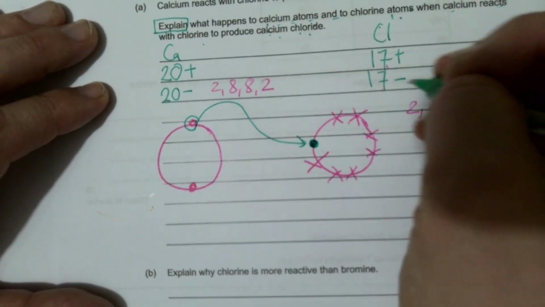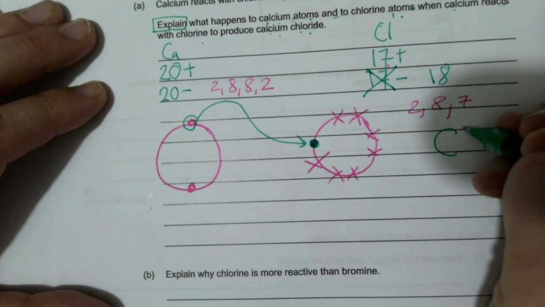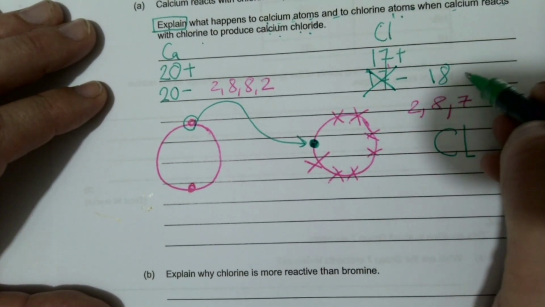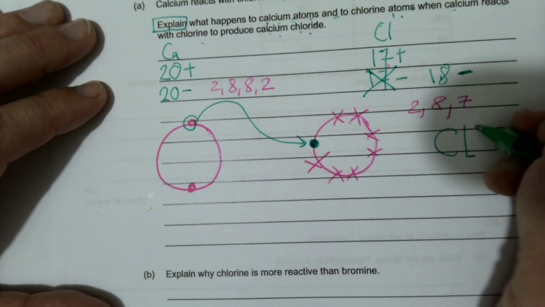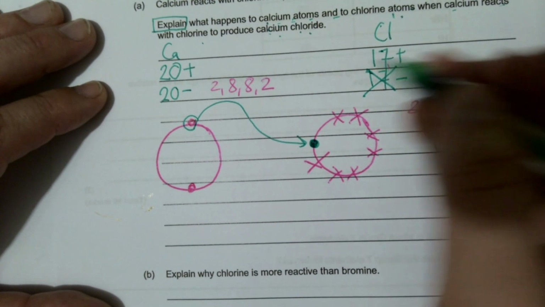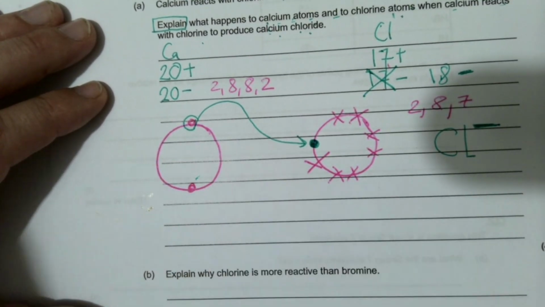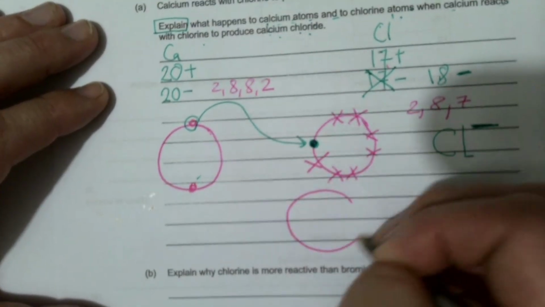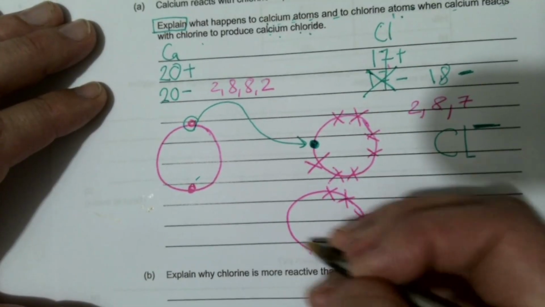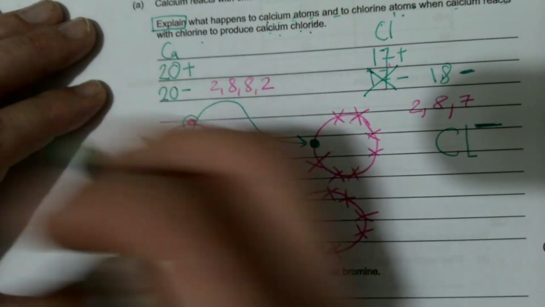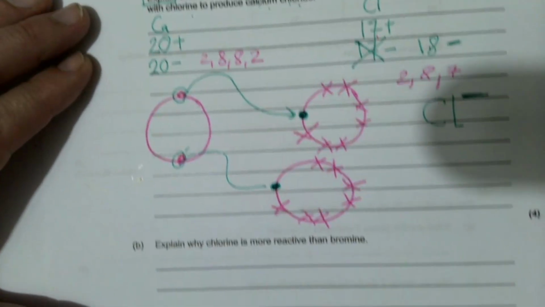Now what happens here is it's not 17 anymore. It's now become 18. So chlorine has an overall negative charge of 1. 18 minus 17 is 1, so it's minus. The problem we have is that this little chap down here, this electron, still doesn't have a home to go to. So what we do is we introduce another atom of chlorine. There it is. And so this then down here, and on it goes.